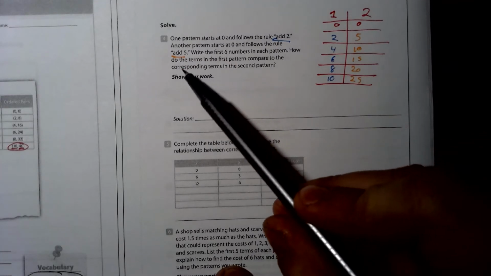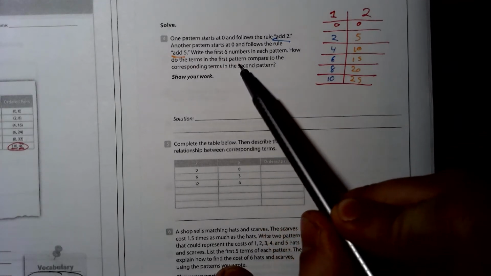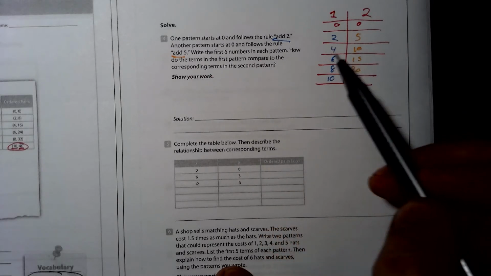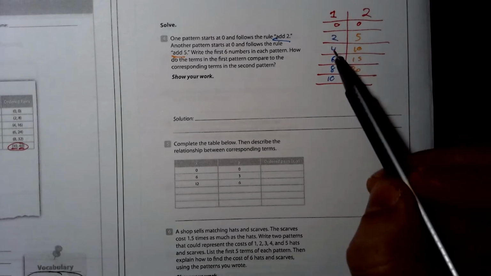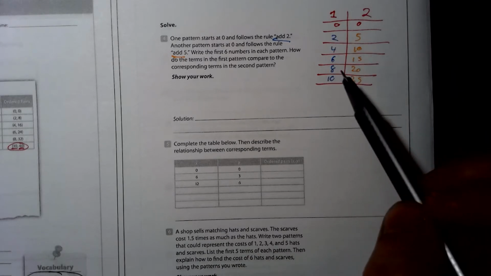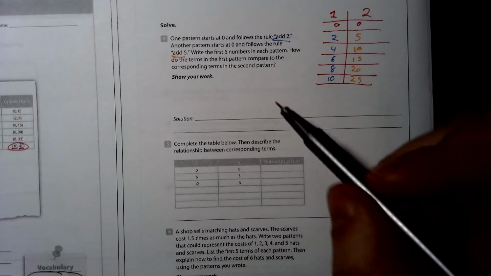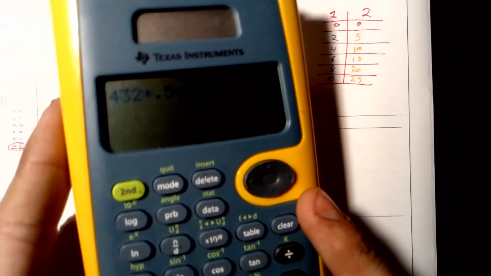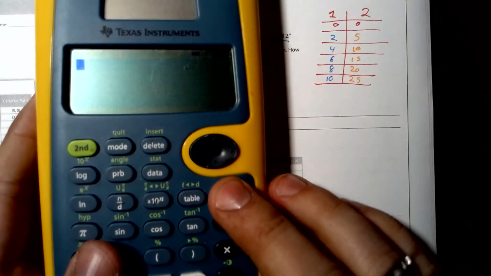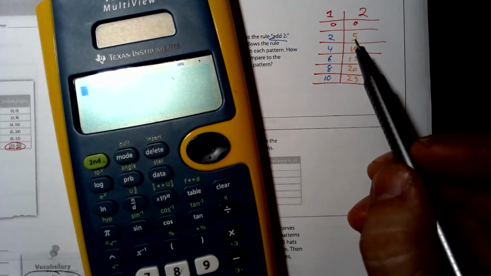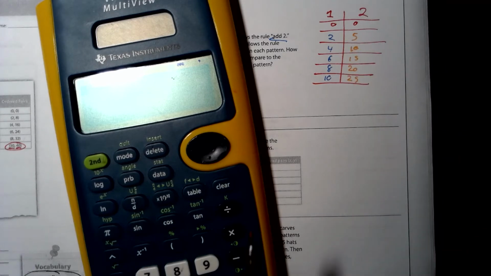And then it asks, how do the terms from the first pattern compare to the corresponding terms of the second pattern? Well, you can't just say, oh, it's 3 less, and then it's 6 less, and then it's 9 less. It needs to be one concise word. So here's a little tip. Ratios came from a calculator active unit. What you can do is you can take that second number and divide it by the first number.